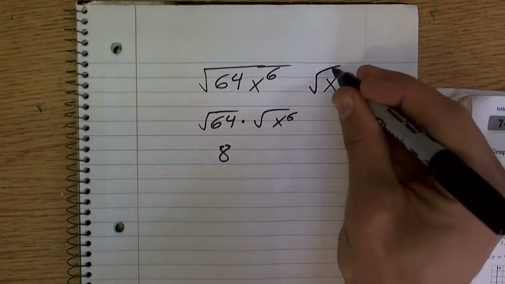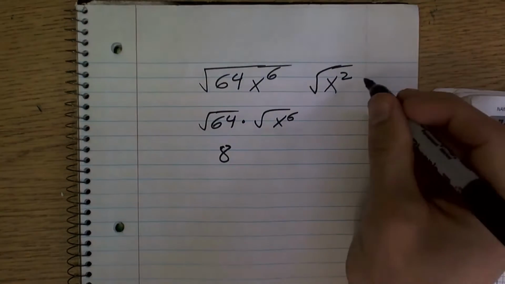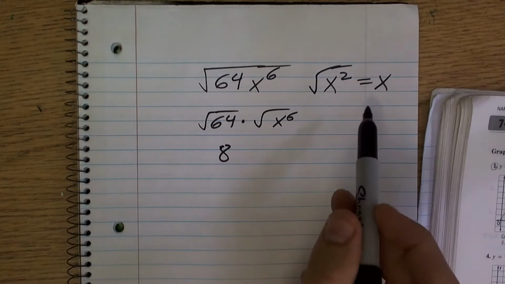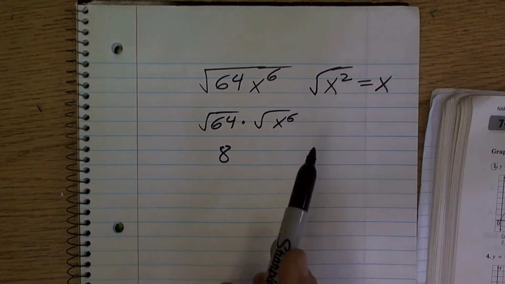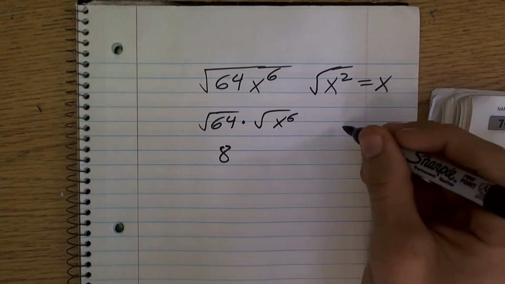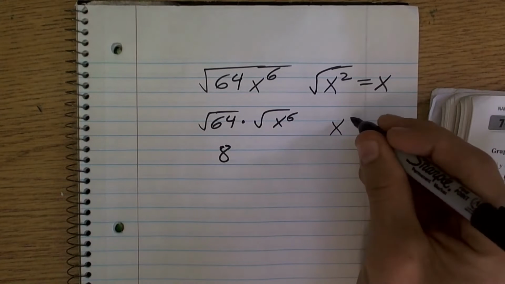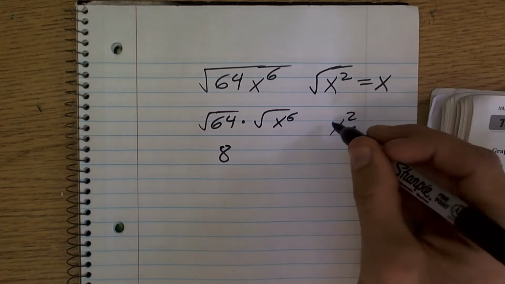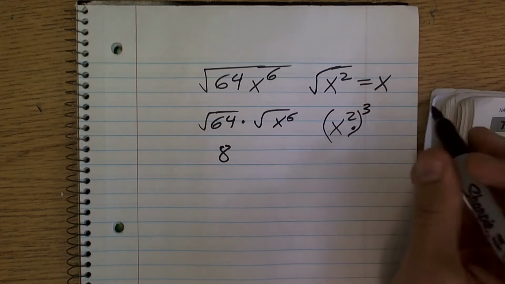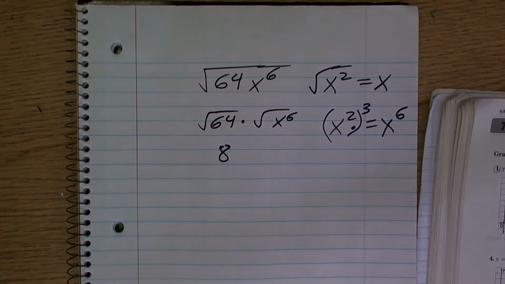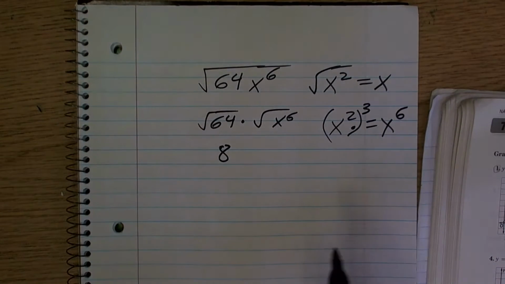The square root of x squared, right, we know equals x, yes, right? So we can take the square root of x squared, that's going to equal x. Another thing for us to remember is the property of exponents, that x squared to the third equals x to the 6. You're going to multiply those exponents, okay, right? Does it make sense? Yep. Okay, those are rules of exponents.